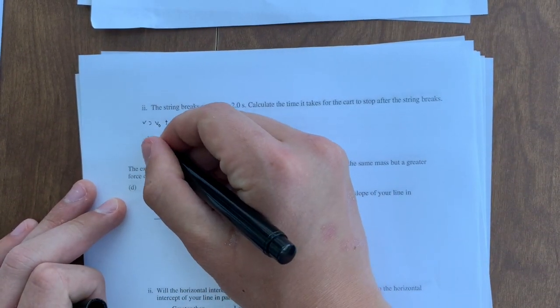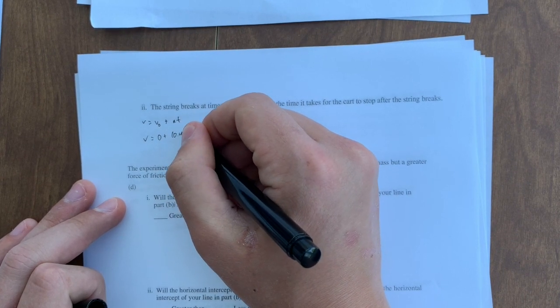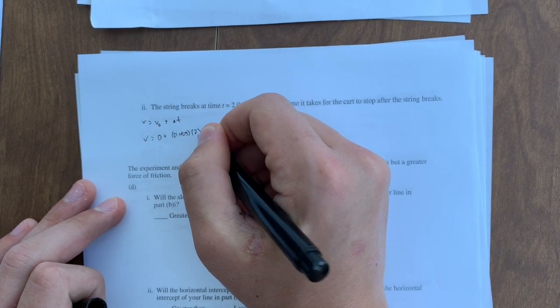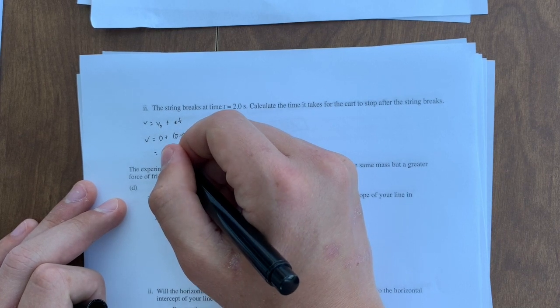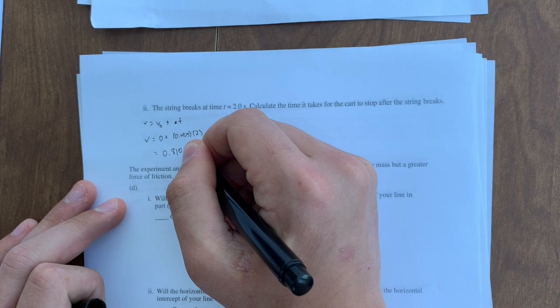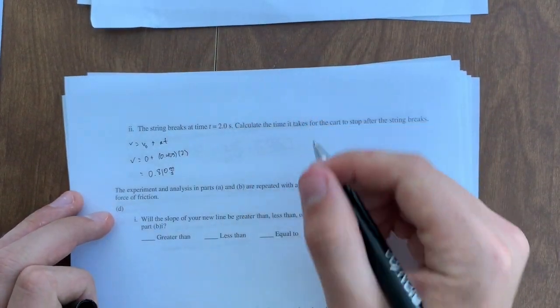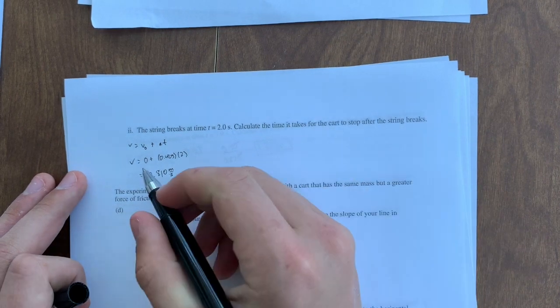So v equals 0 plus 0.405 times 2, which equals 0.810 meters per second.